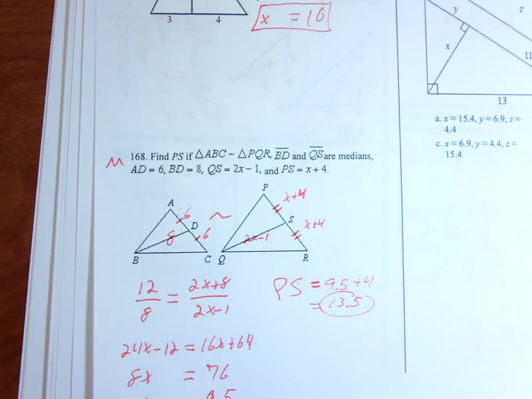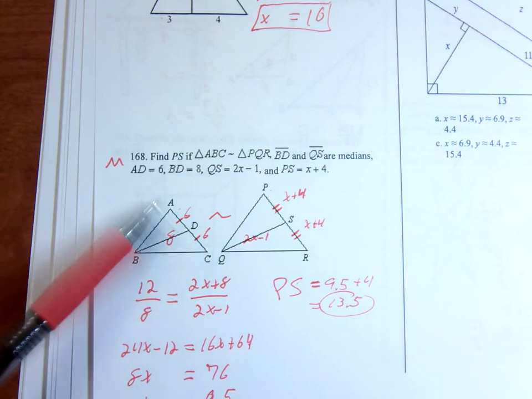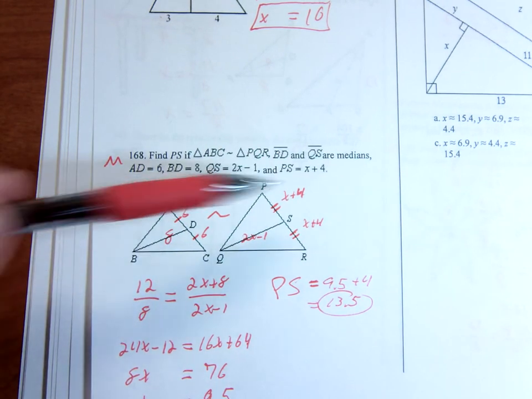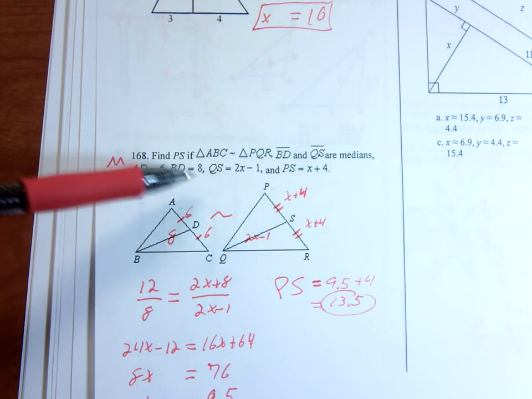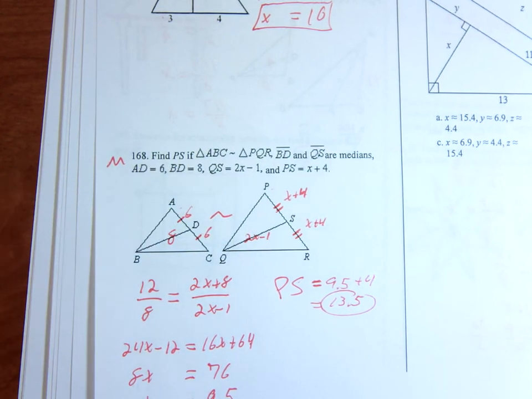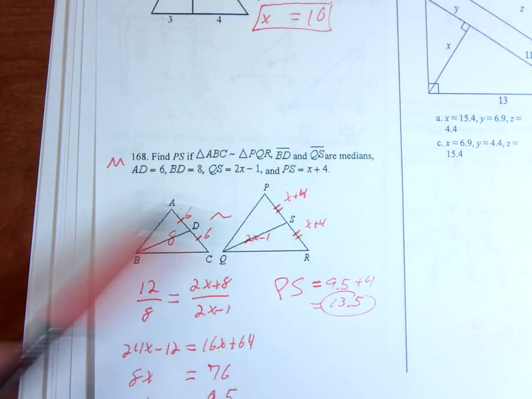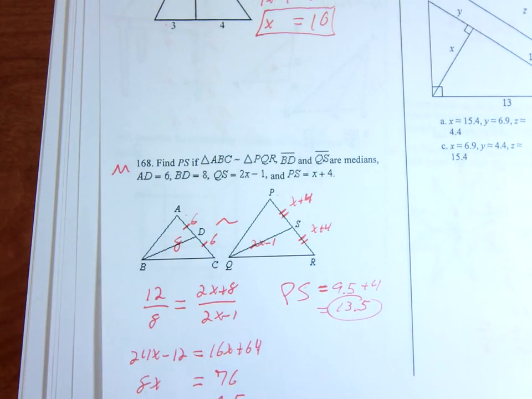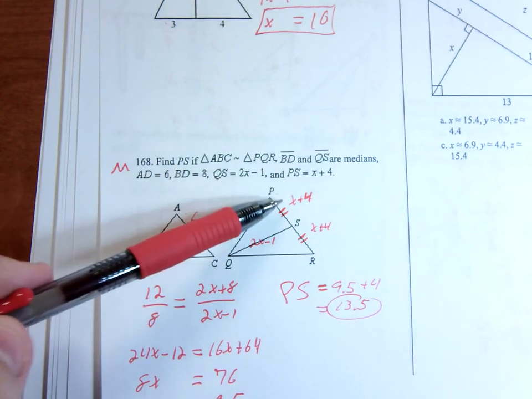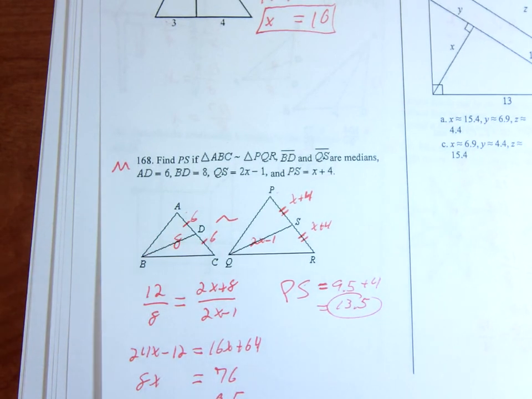Now, here's an interesting tidbit. We didn't actually have to use the entire length here. We could have done 6 compares to 8 the same way x plus 4 compares to 2x minus 1. We could have just done part of that side. They're still proportional, right? This is using these sides. If I divide both sides by 2, it's the same fraction, right? So I could just use 6 over 8 equals x plus 4 over 2x minus 1. You'll still get the same answer. I did it this way because it feels more consistent with what you've been doing so far. But ultimately, the answer is the same. All right, gang, questions here? All right, pretty solid?